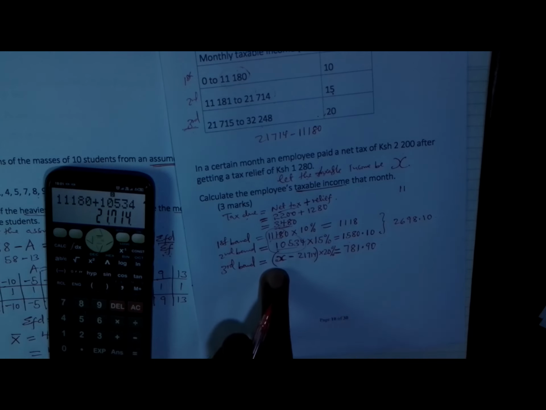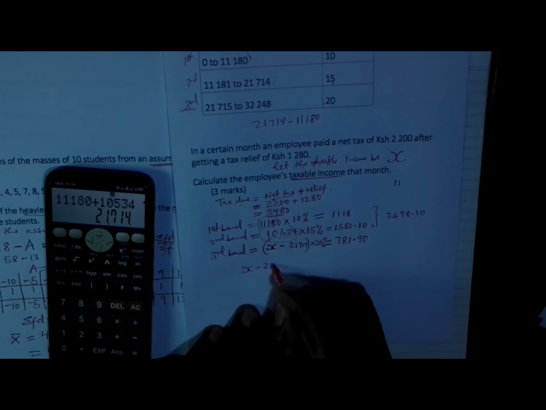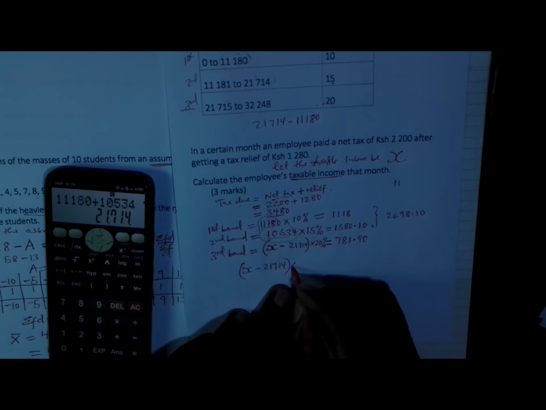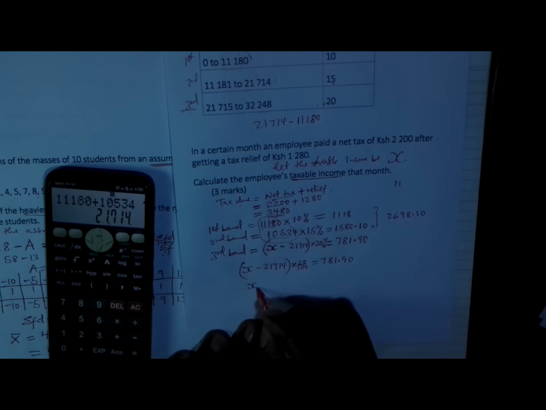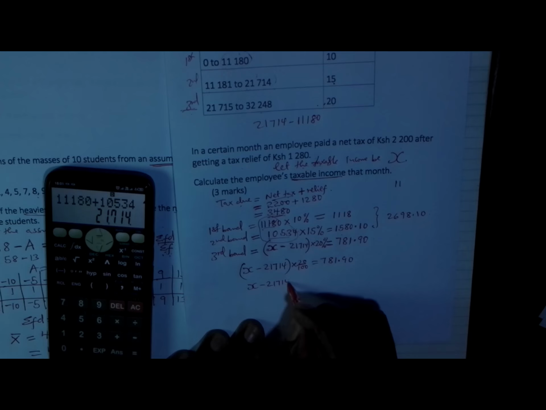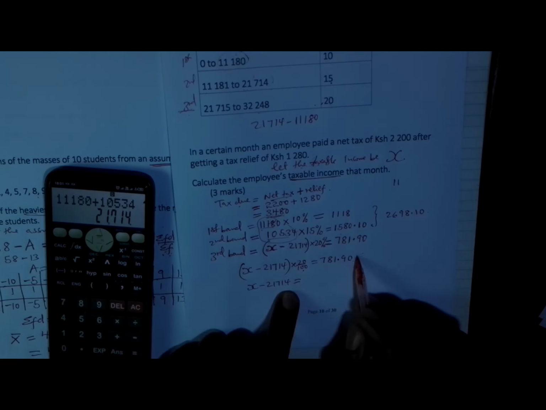So now we find the value of X. X minus 21,714 times 20 over 100 is equal to 781.90. So this will be X minus 21,714 equal to, multiply both sides by 100.